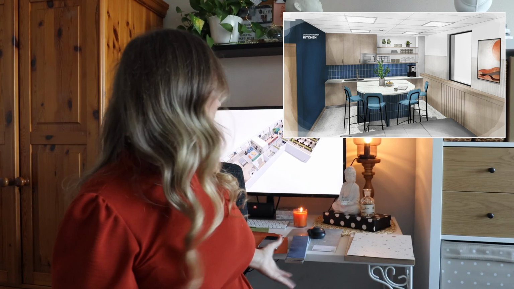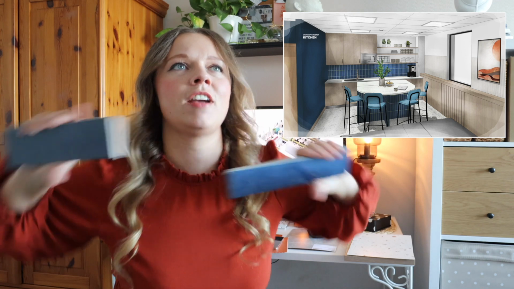Okay, tiles, the feature tile. We have a lovely backsplash and hopefully the budget can stretch to cover the front of the island as well. I am drowning in blue tile samples because the original plan was to go with a monotone, quite flat design for the tile, not shiny, not glossy, just a nice satin finish, so it gives you that softness.